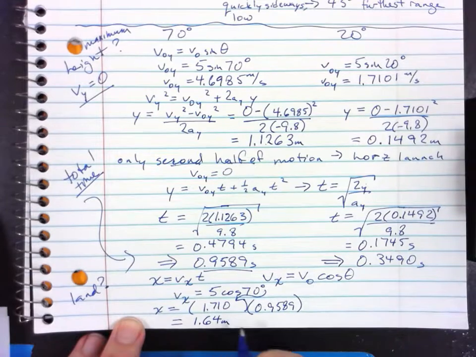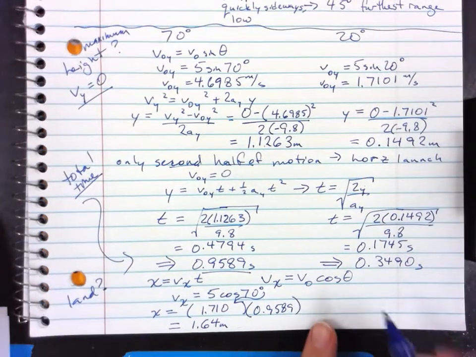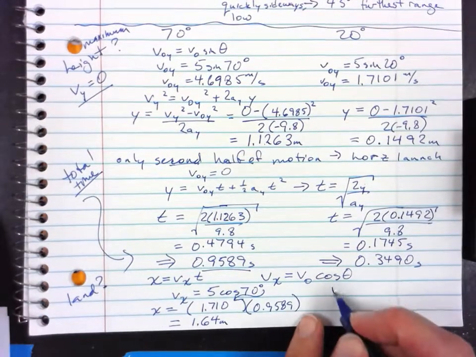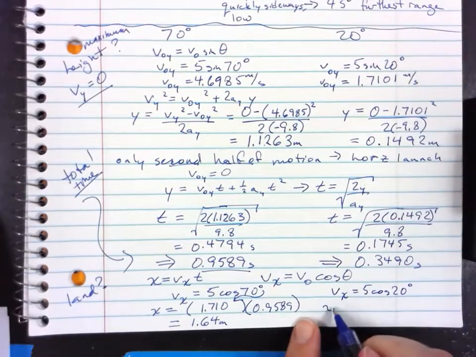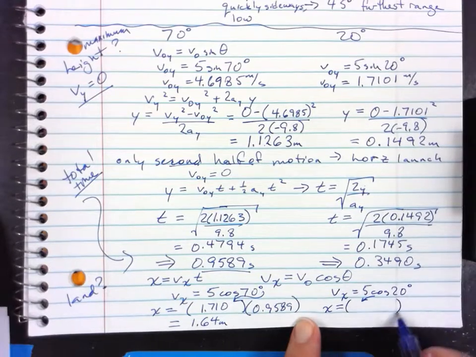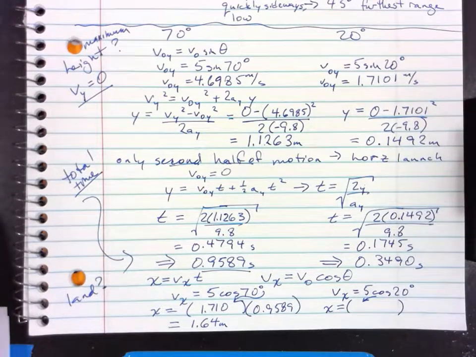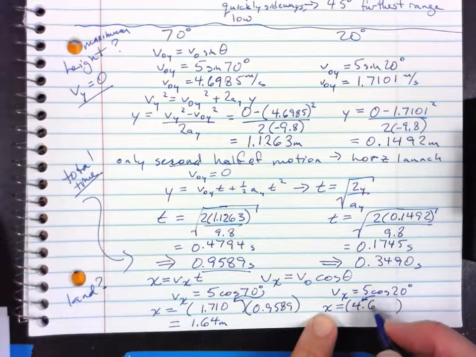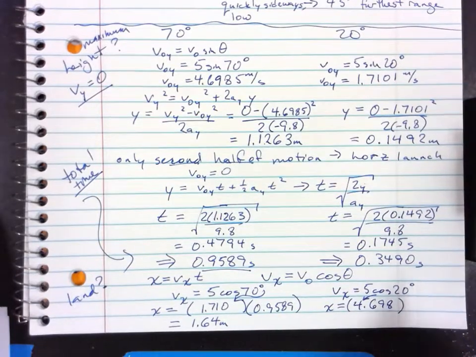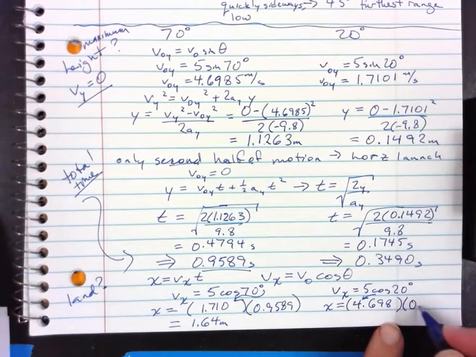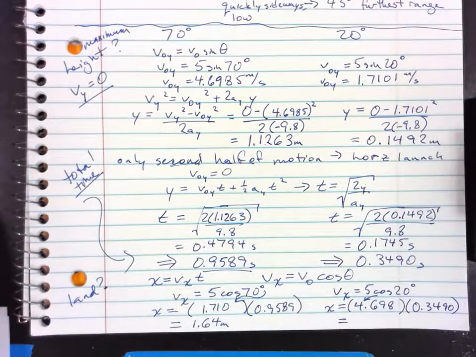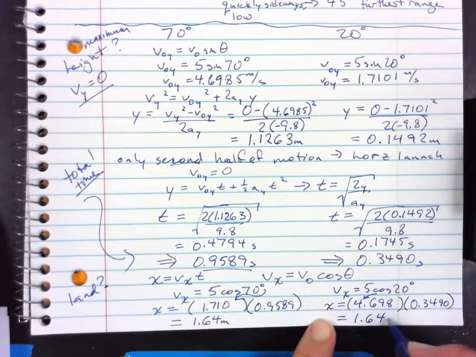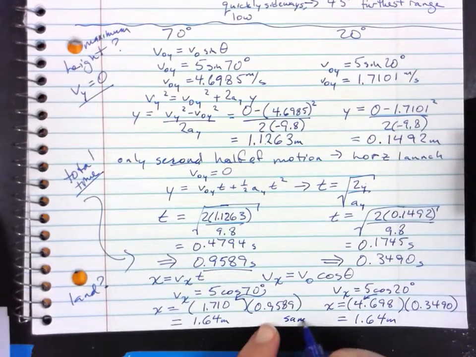Times 0.9589, and I get a landing location of 1.64 meters. If I go over here, this Vx is 5 times the cosine of 20 degrees, 5 times cosine of 20 is 4.698, and our time is 0.3490 times 0.3490, 1.64 meters. They're the same.